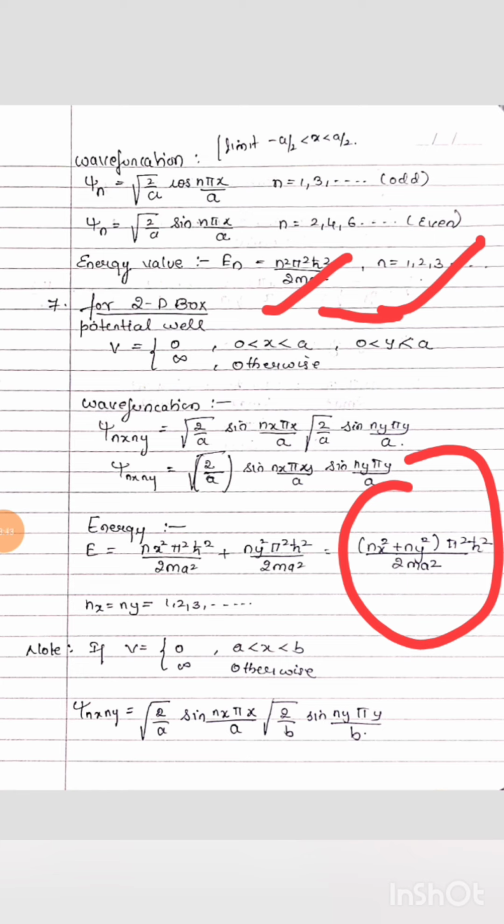If the length is different for the different sides, if x is ranging over length a and y over length b, then the wave function will become root of 2 by a sine of nx pi x divided by a, and root of 2 by b sine of ny pi y by b. So you have to remember whether the length of the given potential is the same or different. Based on that, you have to take the respective wave function as well as energy.